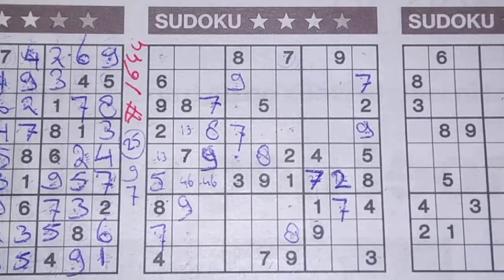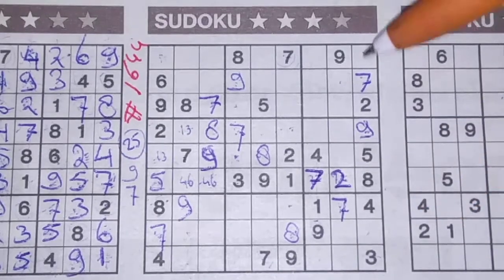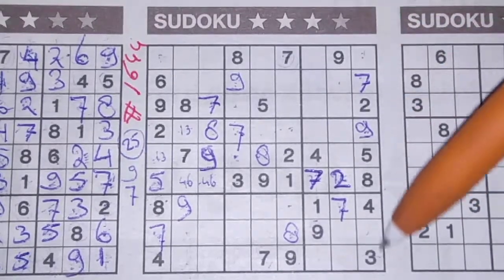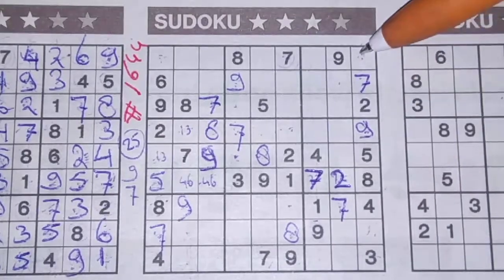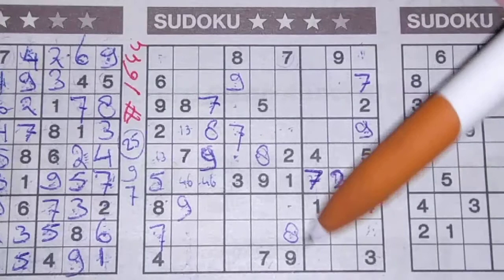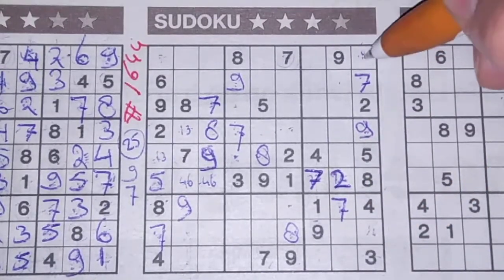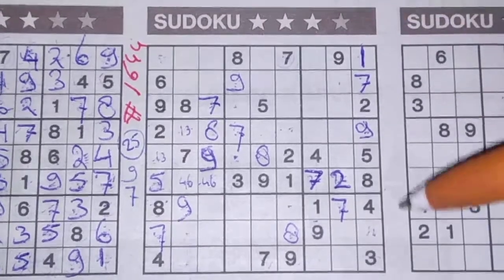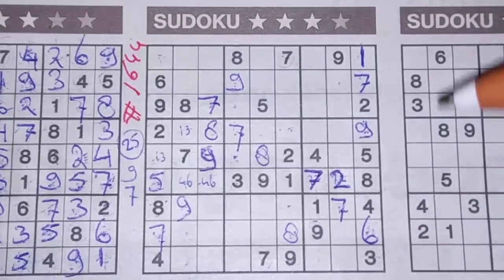Let me see. 1 and 3. How about these 2 numbers in the last column? The missing numbers here are the 1 and the 6. We see here 1 in this big square, so no 1 in this box. 1 goes in the other box. 1 box left in the last column for the number 6.